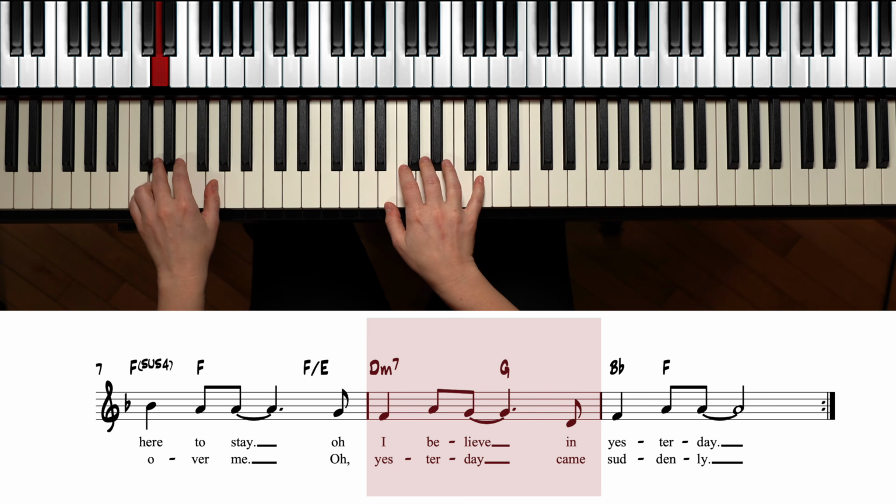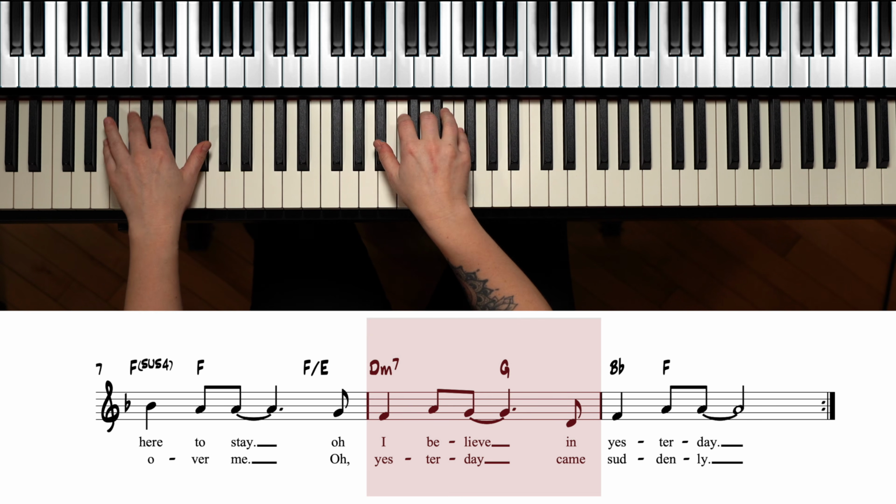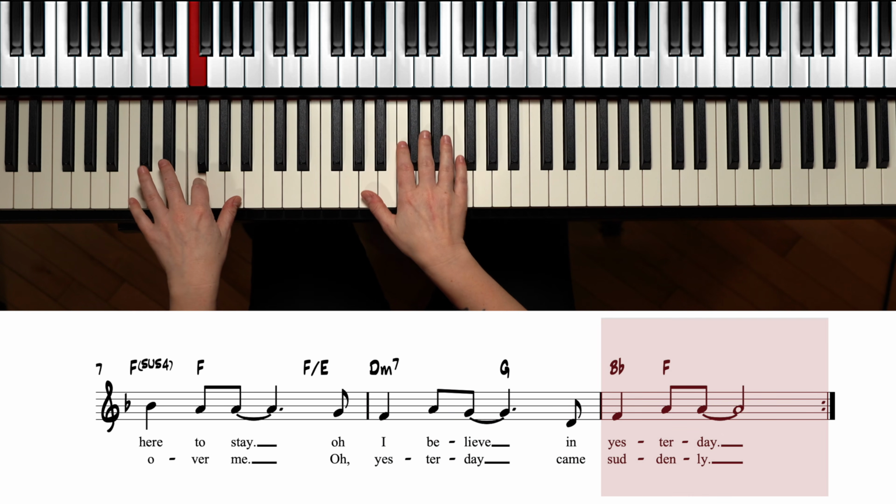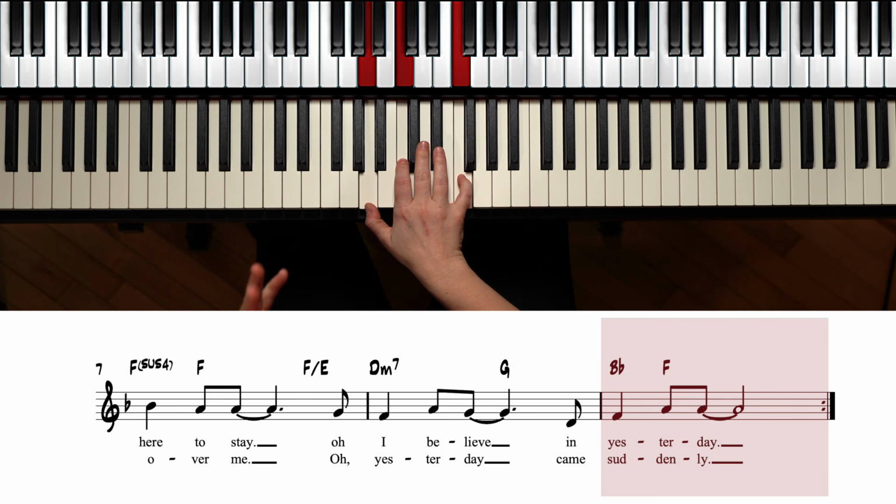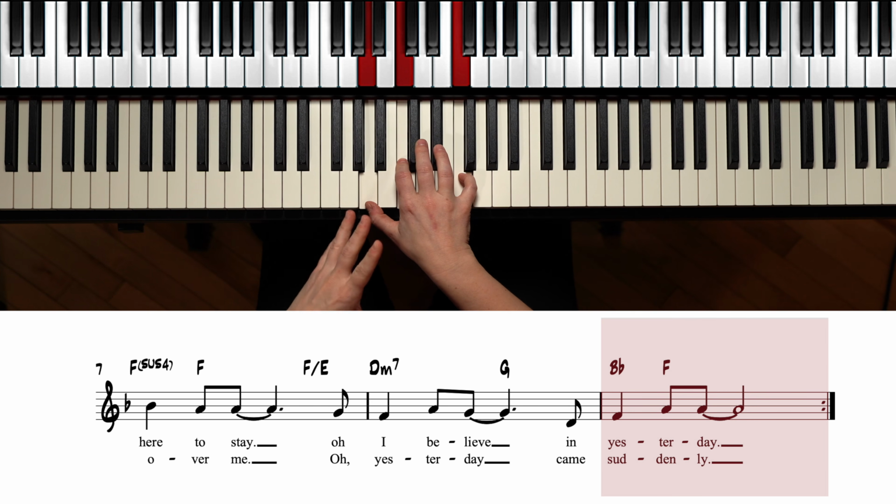1, 2, 3, 4. And here, 1, 2, 3, 4. So we have a chord change on the second beat. So that's the first section. That's how you play the first section. Try having maybe a metronome in the back, and go through all the chords with chord inversion and only quarter notes. That's already a really good foundation to practice every time you learn a new song.